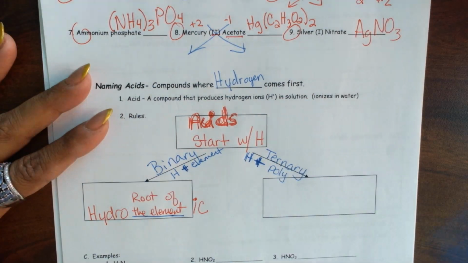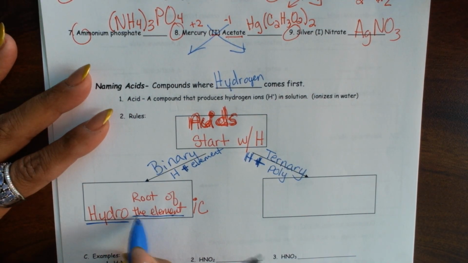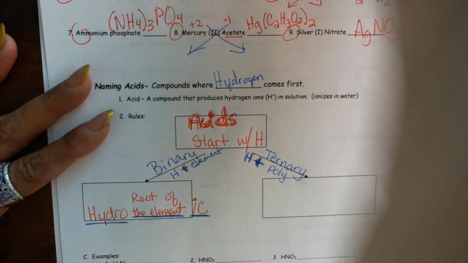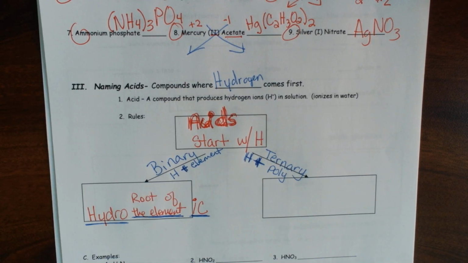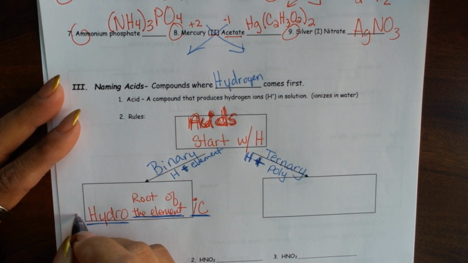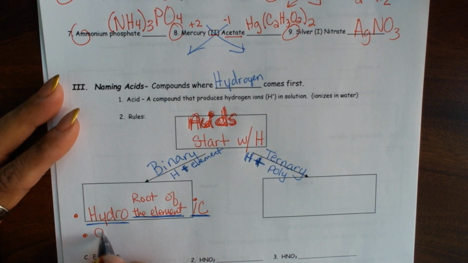So it's going to be hydro, the root of the element, and then it ends in ic. Oh, so like hydrochloric acid? Yes! Can you say it again, though? Hydrochloric acid. And then this is word 1, and word 2 is acid.